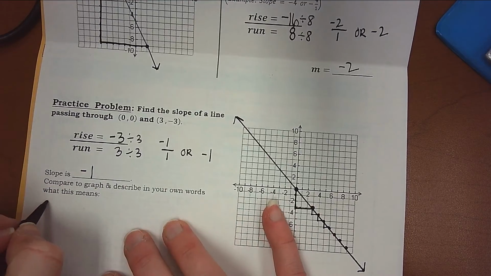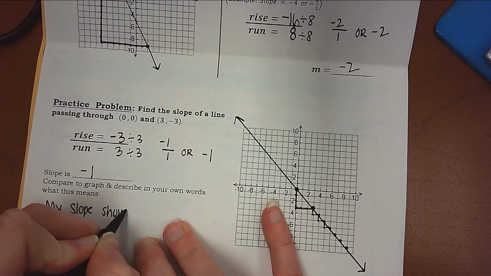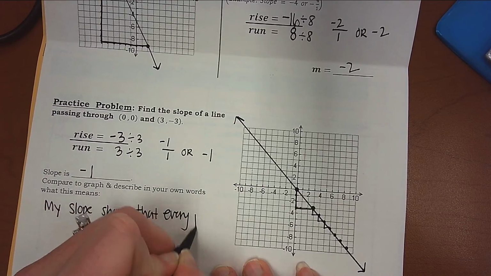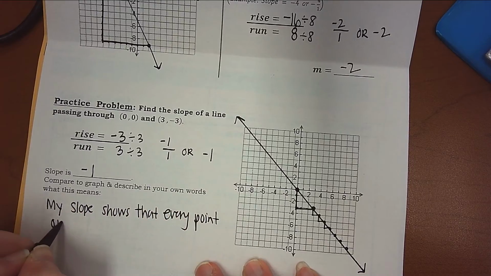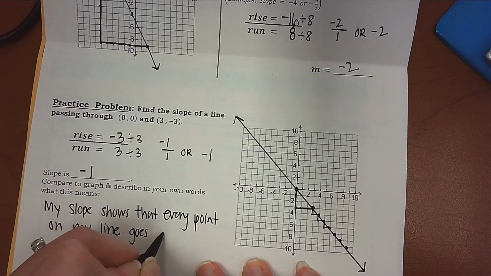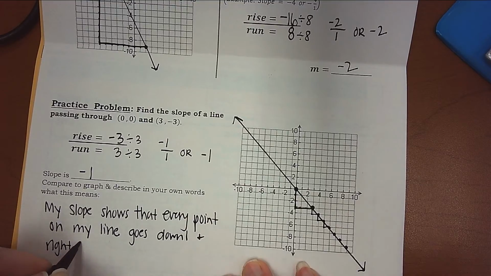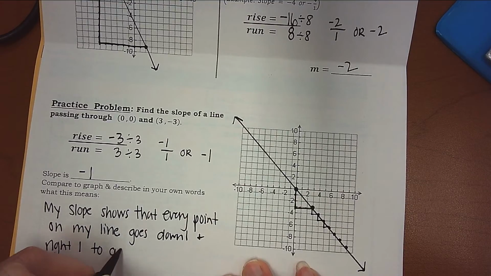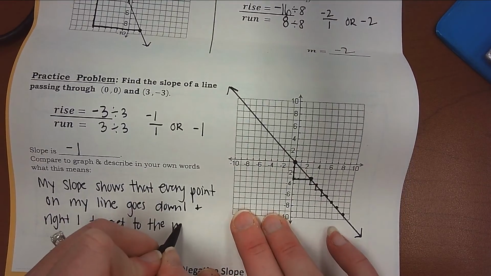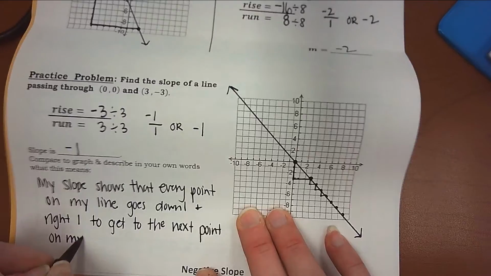So I'm going to write that my slope shows that every point on my line goes down 1 and right 1 to get to the next point on my graph.